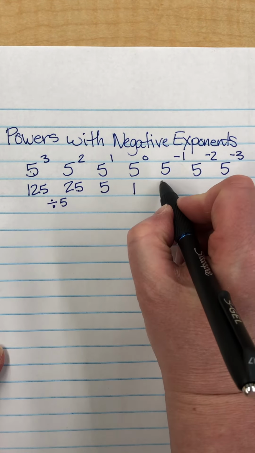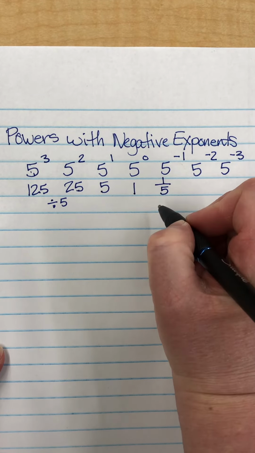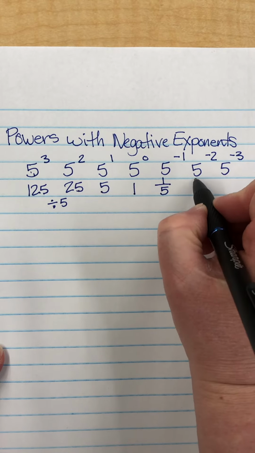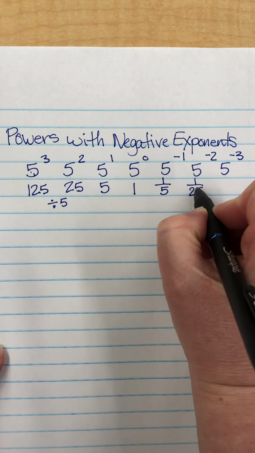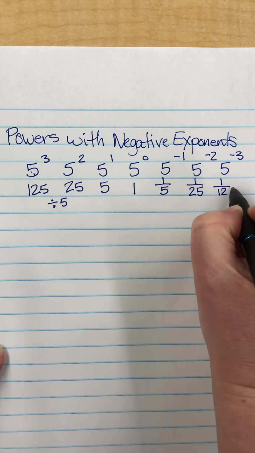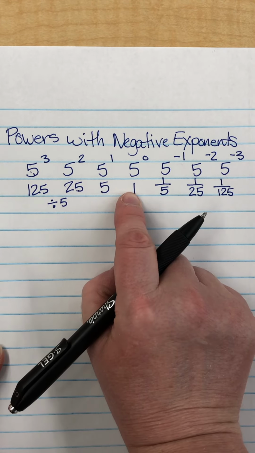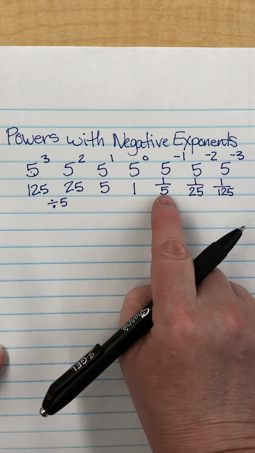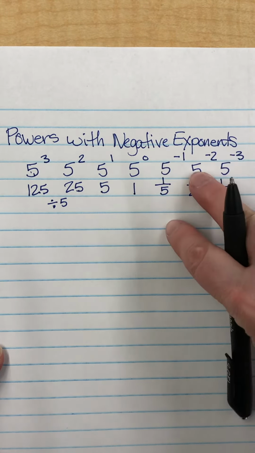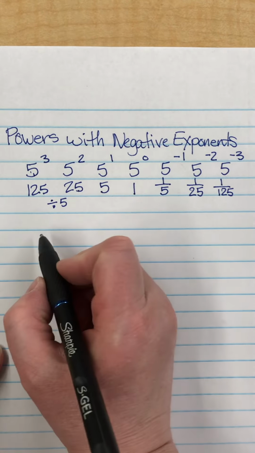1 divided by 5, and watch how I do this, is a fraction. And then 5 to the negative 1, this negative sign is telling you to put the 5 in the denominator. And I'll explain that in a minute. So if you see the pattern, we have the whole numbers. It gets down to 1 when there's a 0 power, and then the negative sign is telling it to flip. So 5 squared would go in the other part of the fraction.